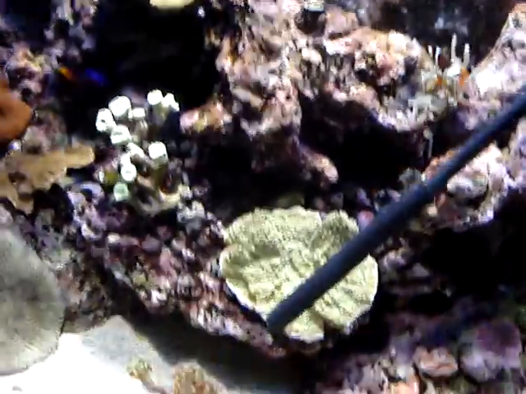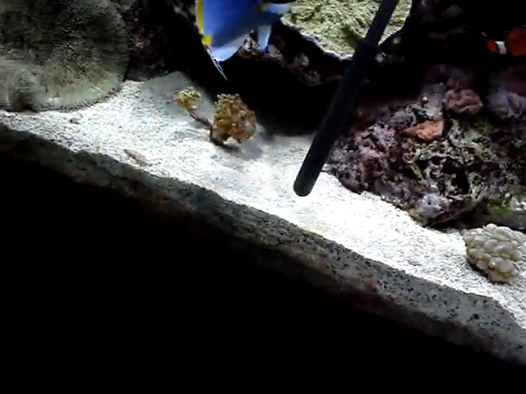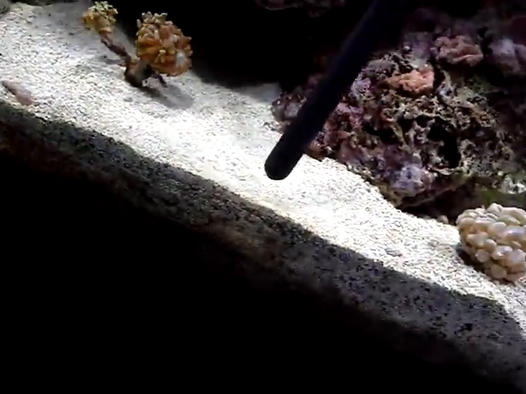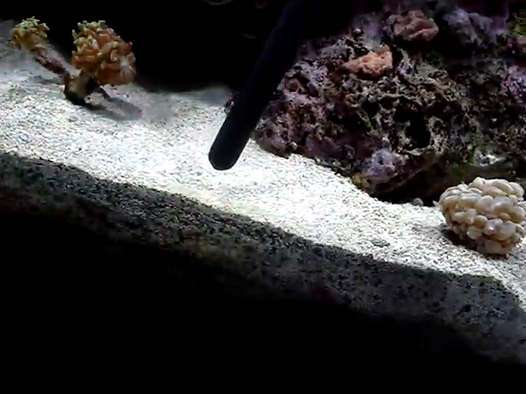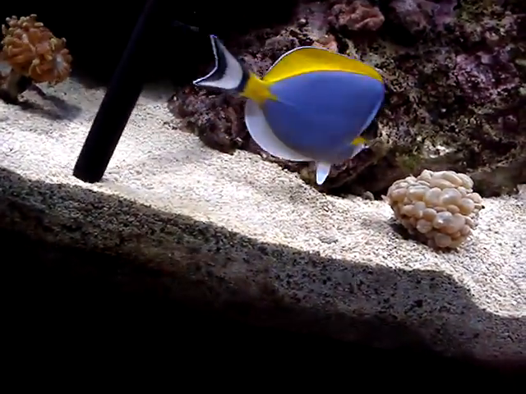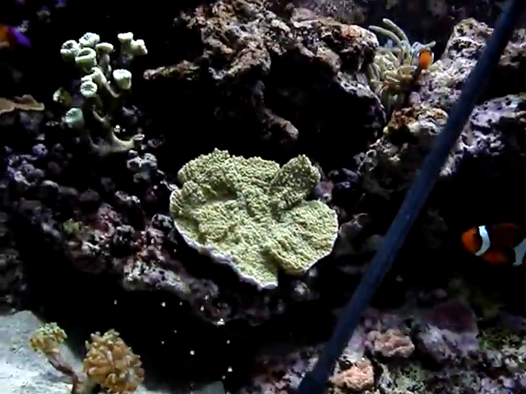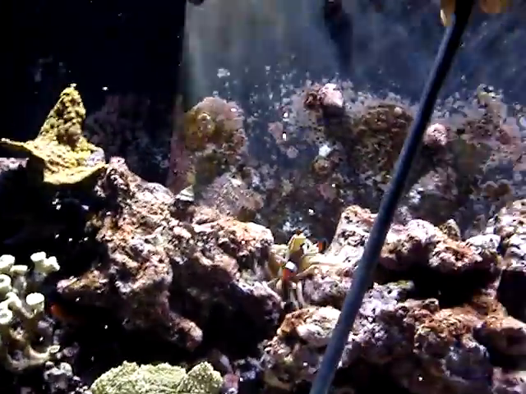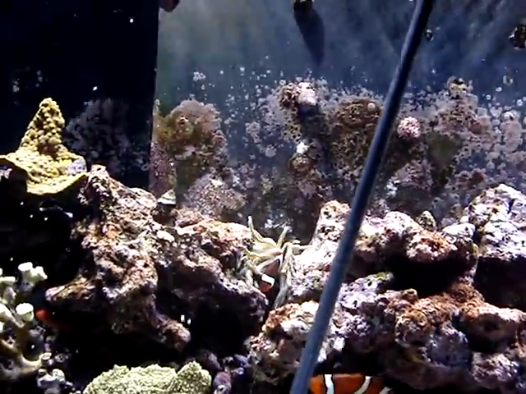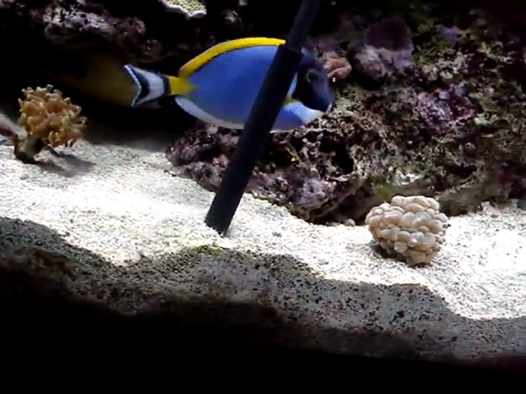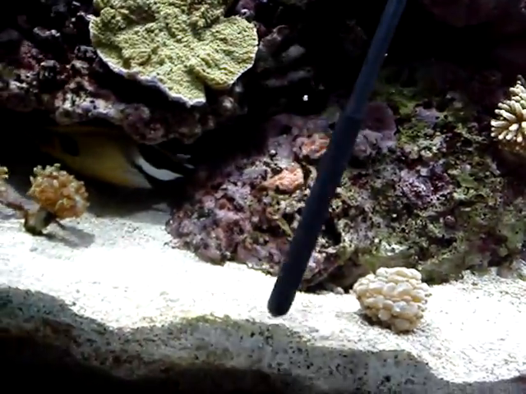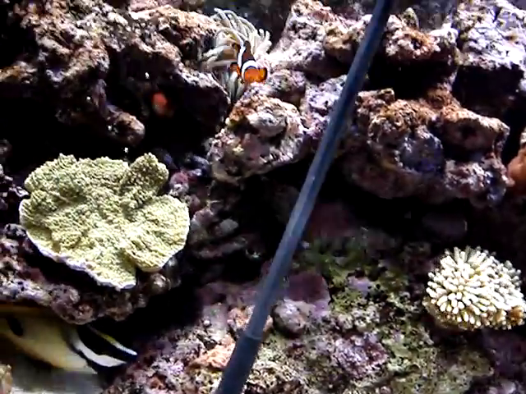Now I'm going to take this here, which is basically an algae scraper, and I'm going to bring it into the aquarium, and I'm going to disturb the deep sand bed as much as I can down to the bottom level. Now, as I disturb the deep sand bed, you're going to see the gas bubbles being released. You're going to see them come out. You see that? These gas bubbles are basically the waste of the bacteria that lives beneath the first half inch of the sand bed, and they eat nitrates and release it as a form of gas bubbles.